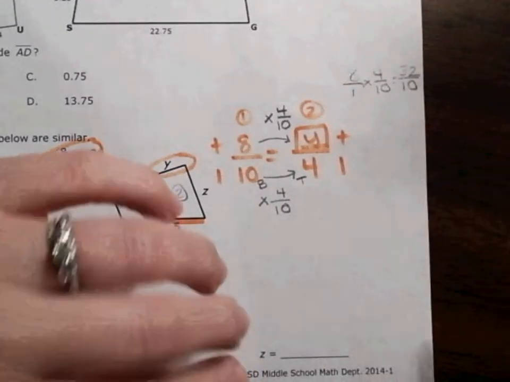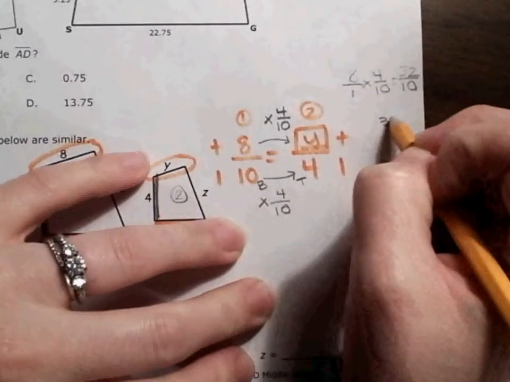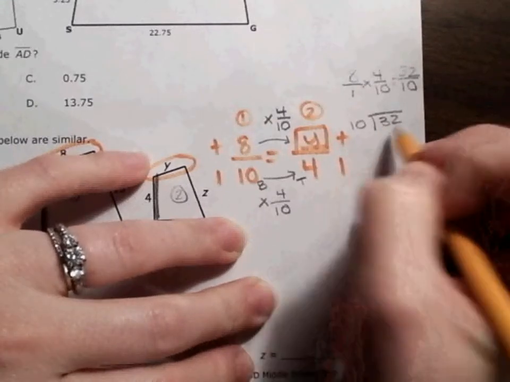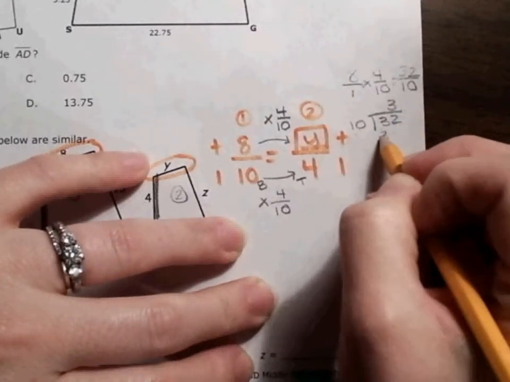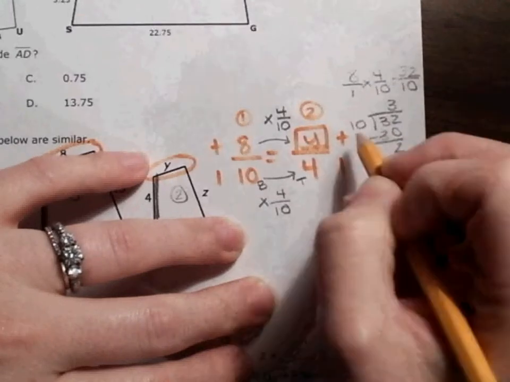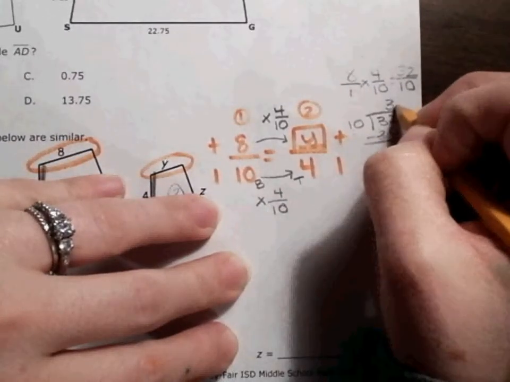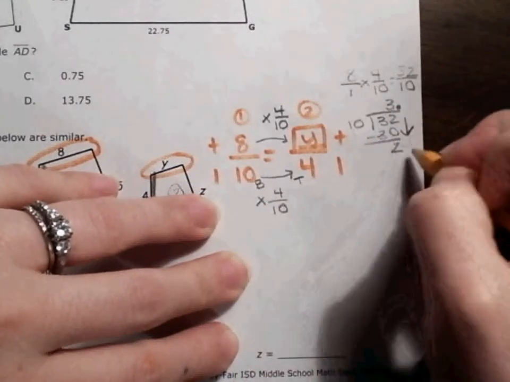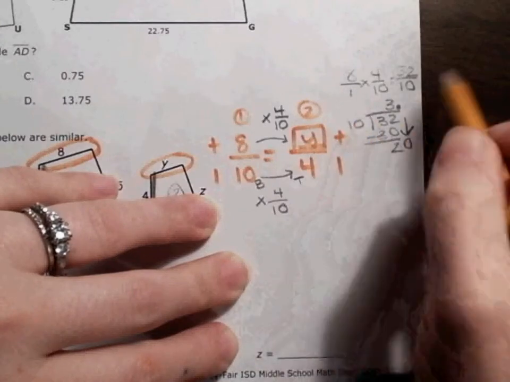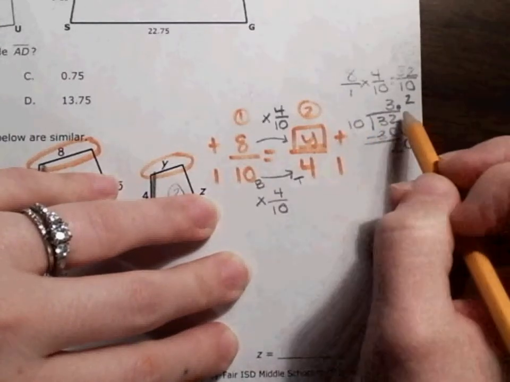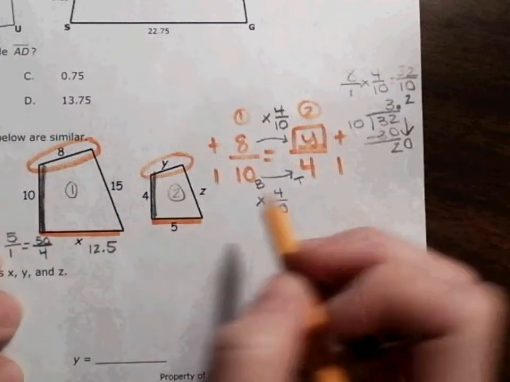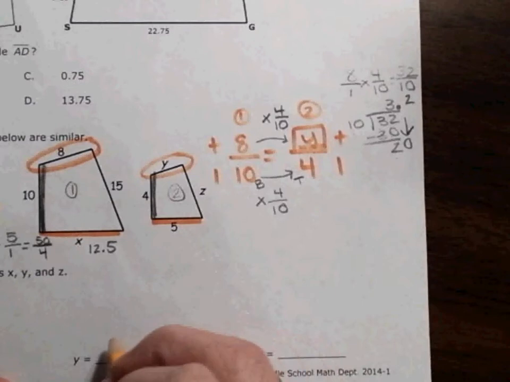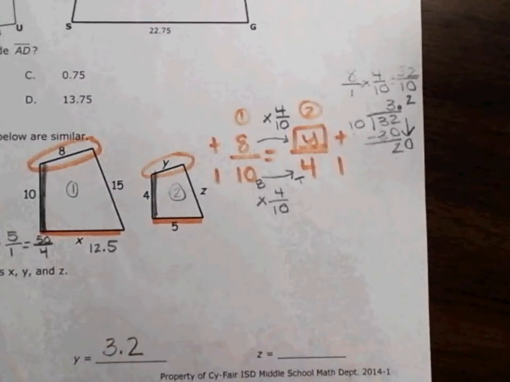So we're going to go ahead and divide. We have 32 divided by 10. 10 cannot go into 3, but 10 can go into 32 3 times. 10 times 3 is 30. I have a 2 remaining, and it can't go into 2. I have a decimal point right here. But we have to remember that when we subtract this, we also bring down a 0. So 10 times 2 gives me 20. Your answer should be 3.2. So when I multiply this out, my y value became 3.2. Down here, you need to put 3.2.